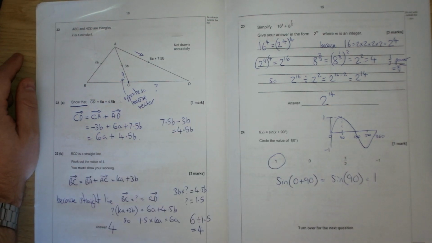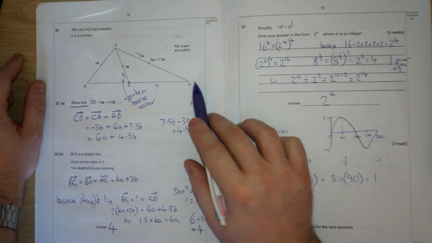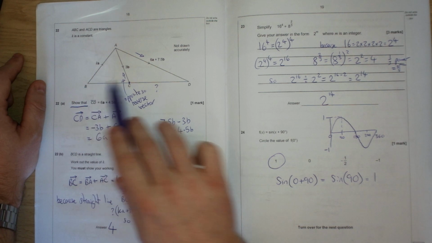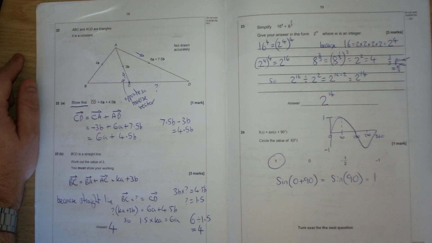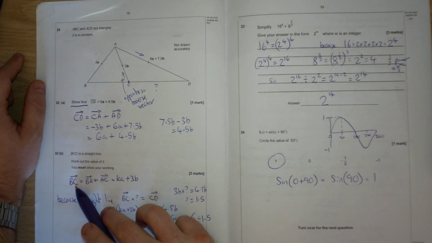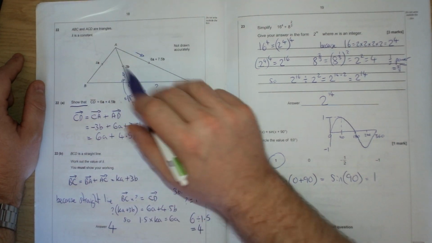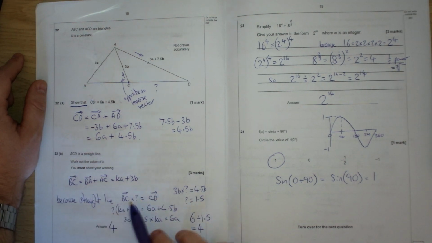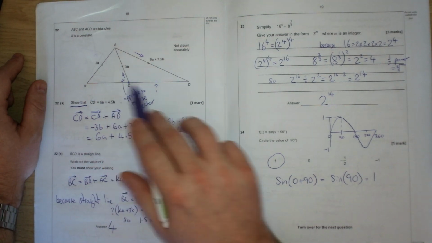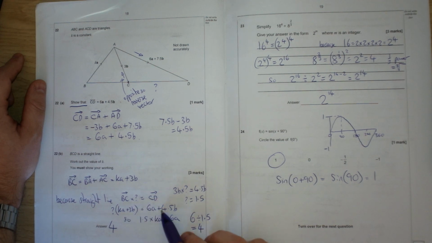Part B tells us that BCD, so this line here, is a straight line. So therefore, I know that whatever the vector is here and the vector is here, they're going to be multiples of each other. So first of all, I know BC, this line here, is going to be ka, to get from B to A, and then add 3b, so it's ka plus 3b. So BC times by something, because this has got to be a multiple of this, or vice versa, gives me CD. So something times ka plus 3b gives us 6a plus 4.5b.